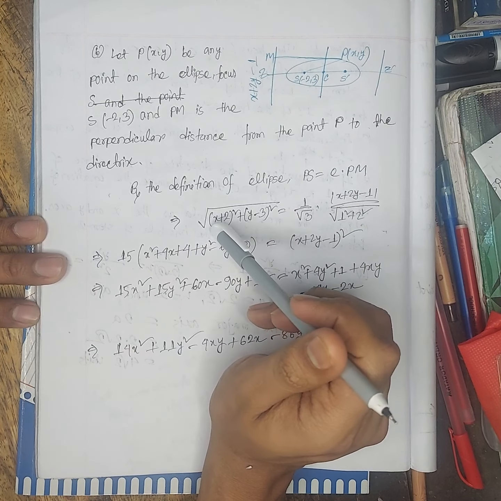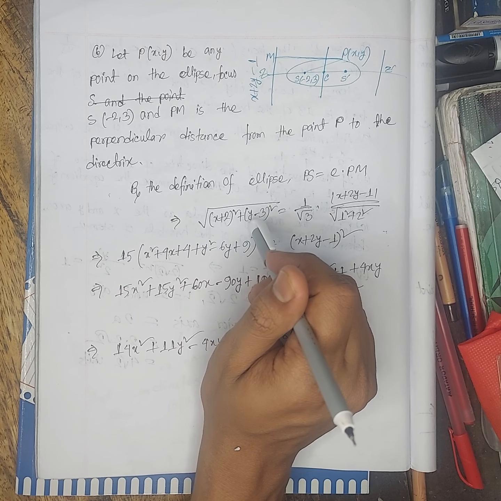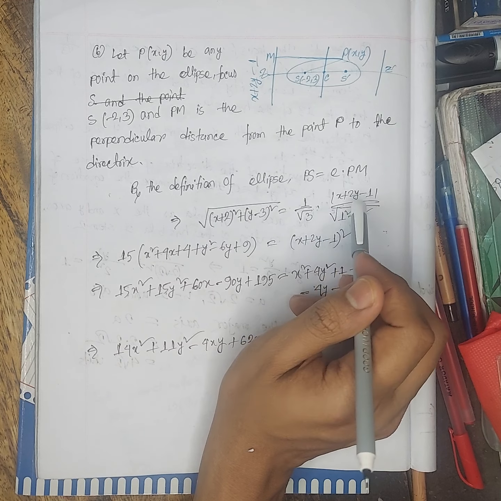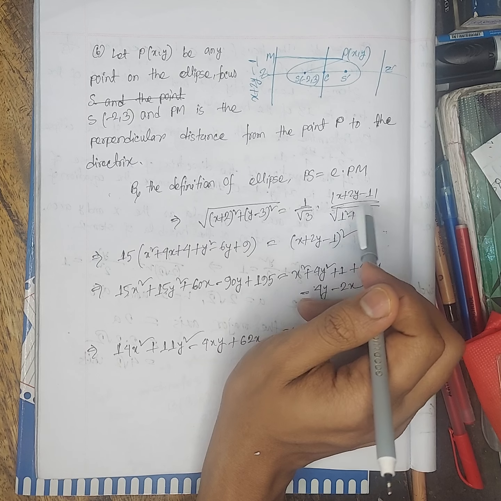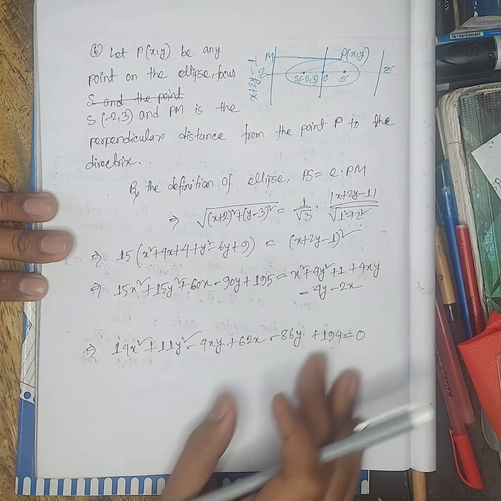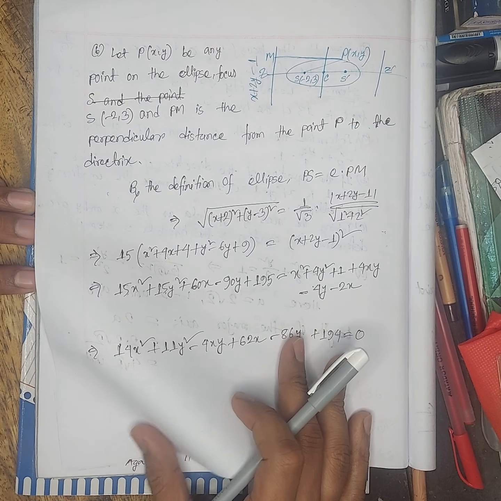PS is equal to root over (x plus 2) whole square plus (y minus 3) whole square, which is equal to 1 by root 3 times mod of (x plus 2y minus 1) divided by root over 1 square plus 2 square. After squaring both sides and calculation, we get our required expression.